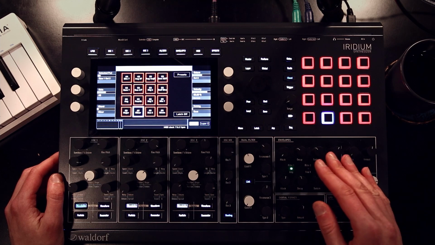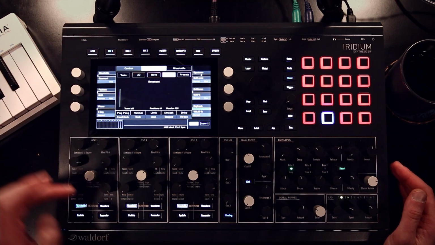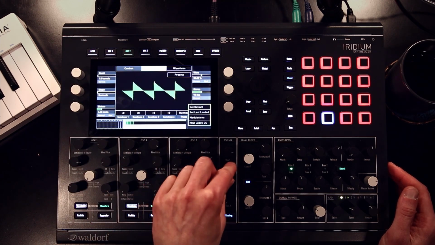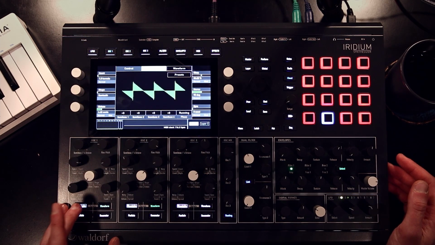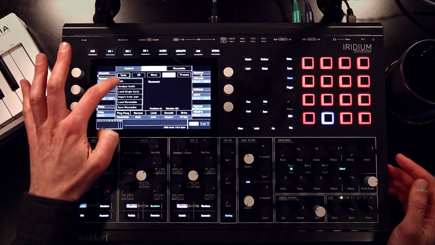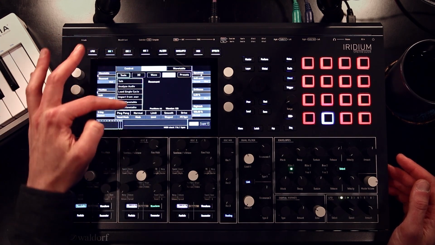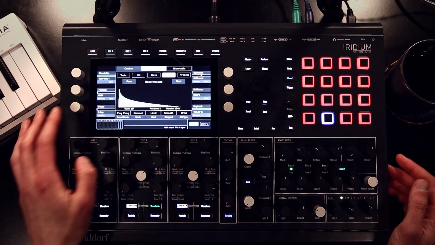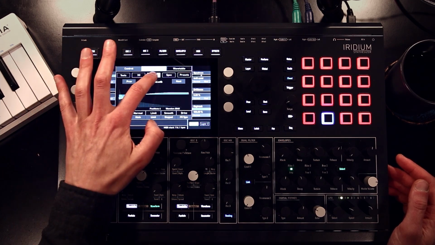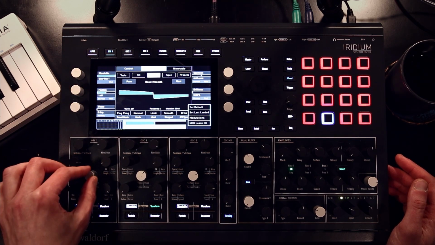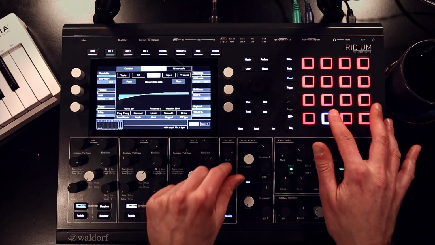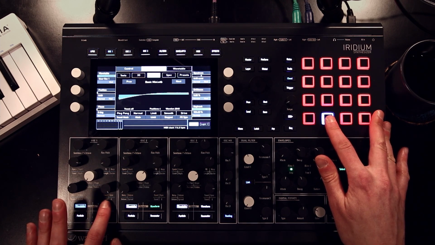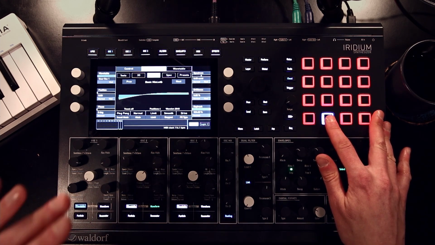The patch design of this sound is very simple. I could use the sawtooth waveform on oscillators 1 and 2. But instead I take a wavetable that I stole from Xerom. It's possible to import wavetables on the Iridium, and this one is called Basic Mini, and I think it's modeled after the Minimoog synthesizer. And if you select the sawtooth there and compare it to the sawtooth of the waveform engine, you will notice that it has a slightly darker tone.